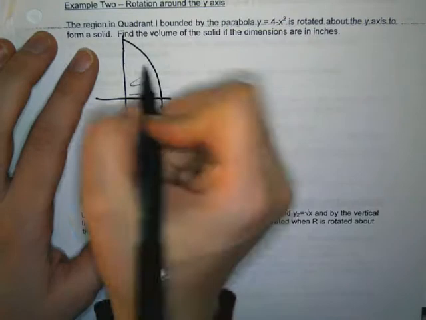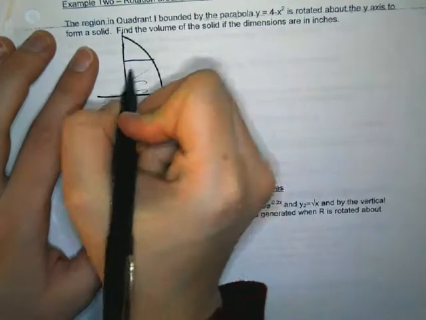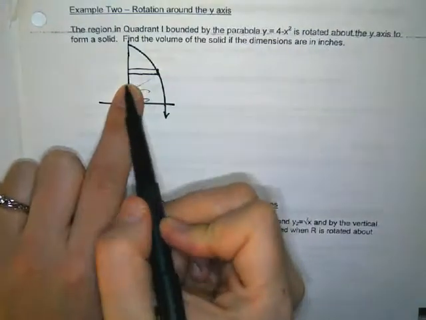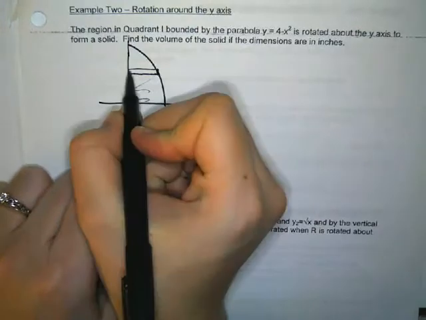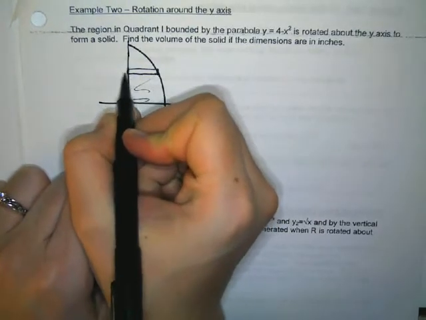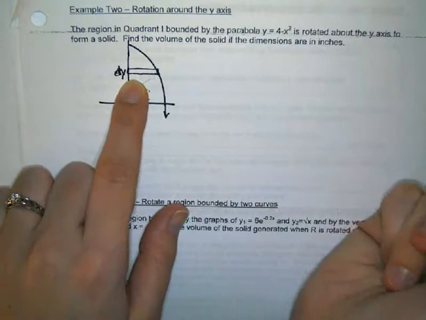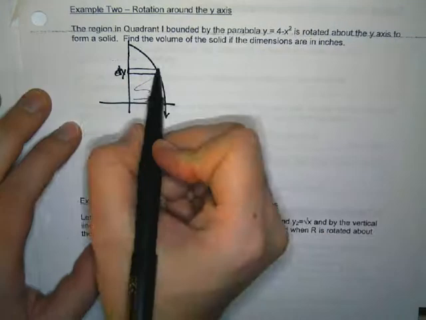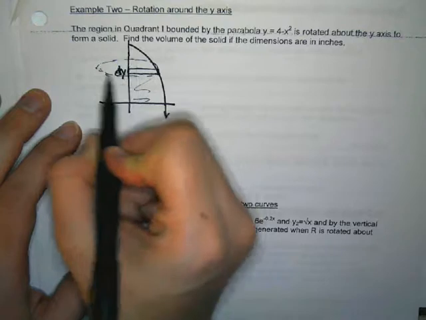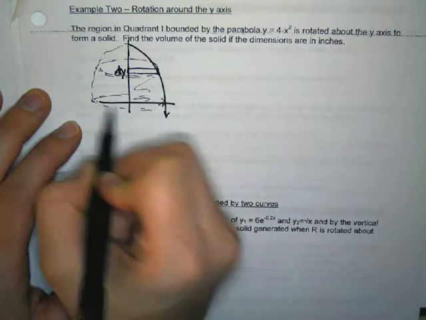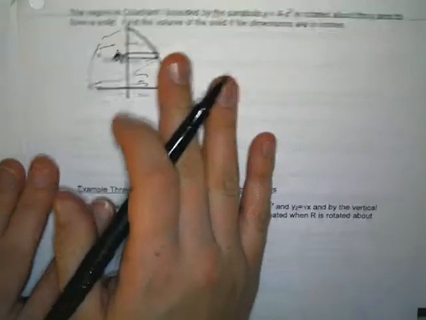Now, when I draw my representative rectangle, sorry, about the y-axis, I have to draw it perpendicular to the axis of rotation. Okay, so that changes my problem a little bit because now I have a horizontal rectangle, which makes the width or the depth of my slice a change in y. So it's going to be dy for the depth. And so this would be rotated around to form this disc. So now it's almost like you get the same bullet kind of figure like we had for example 1, but now it's just vertical instead of horizontal.